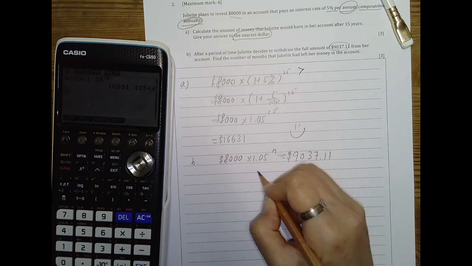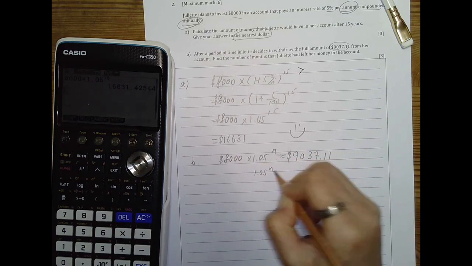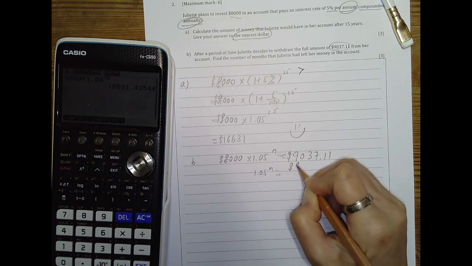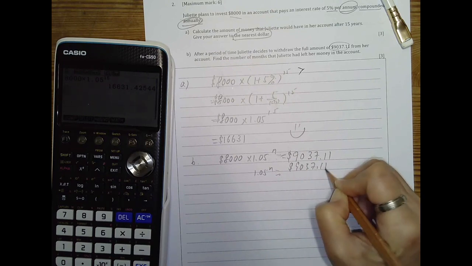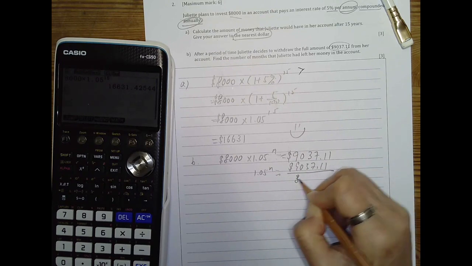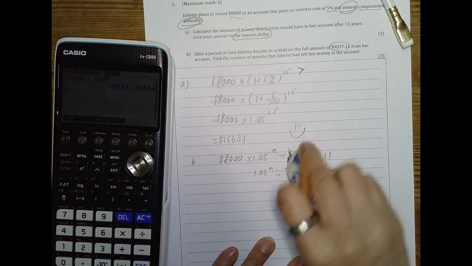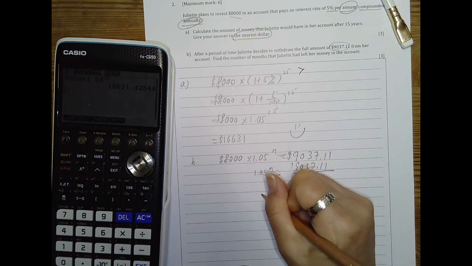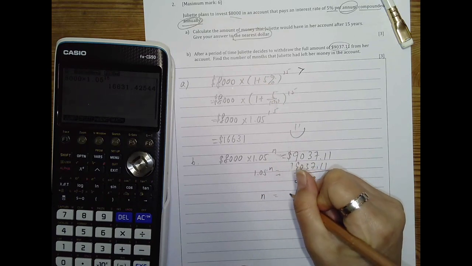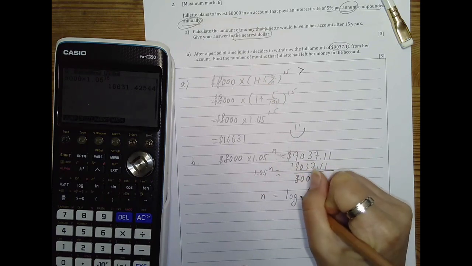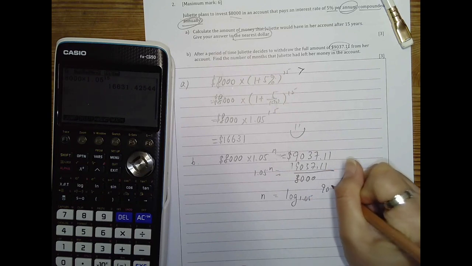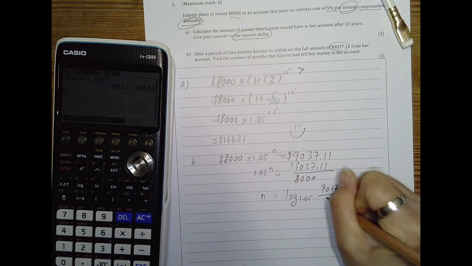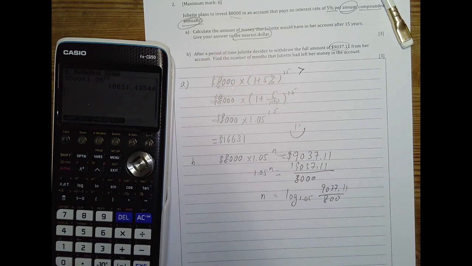So we could have the equation equal to 9,037.11 over 8,000, because both are dollar signs, so I can omit that as well. And then I perform a log. You're more welcome to sketch it.